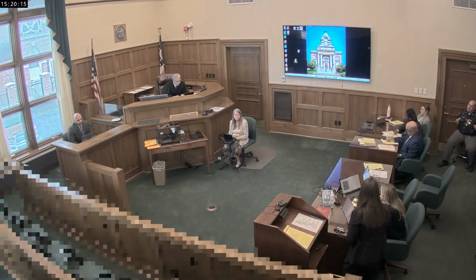Are you able to see State's Exhibit 2C on your screen? Yes. And what is this? That's an overview of the Pine Ridge apartment complex. And is this a fair and accurate map of the Pine Ridge apartment complex? Yes.